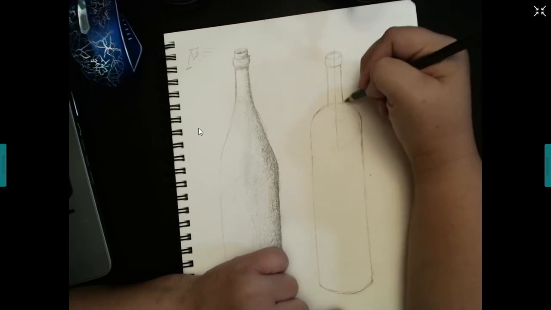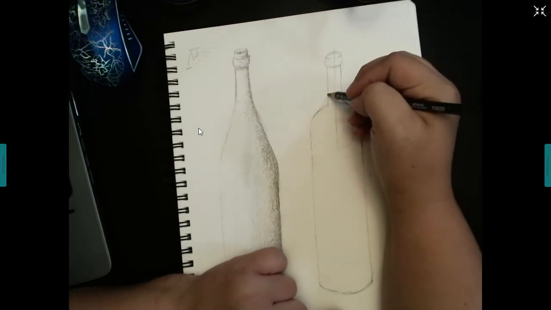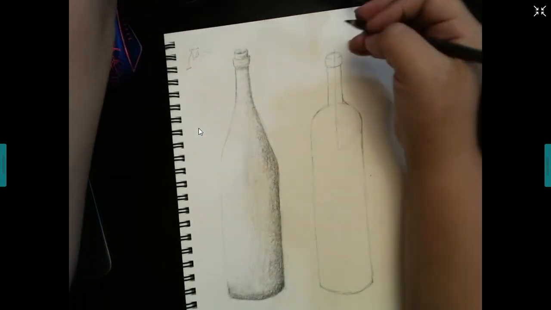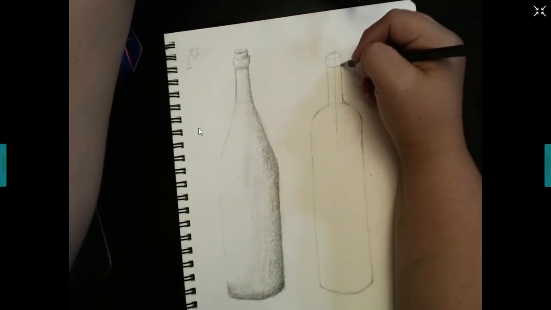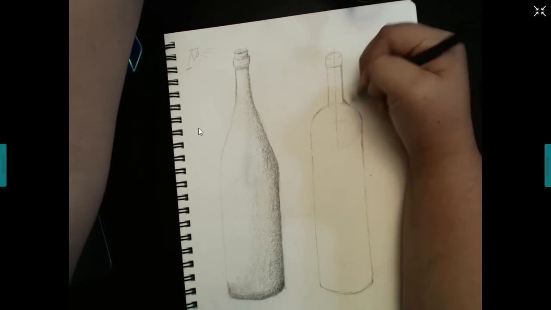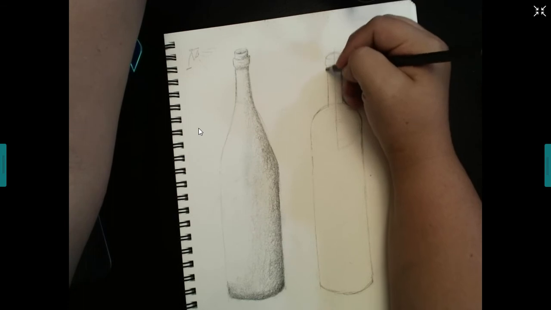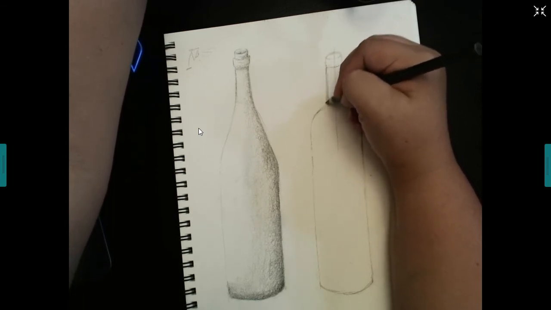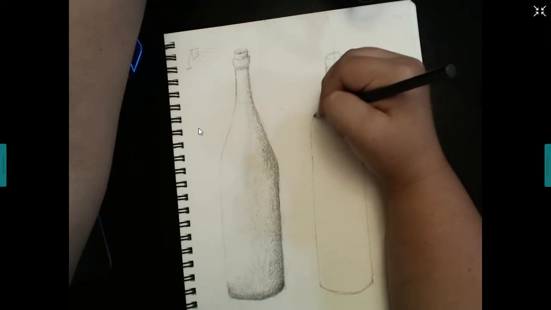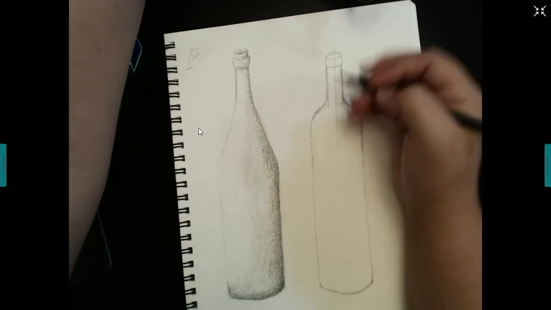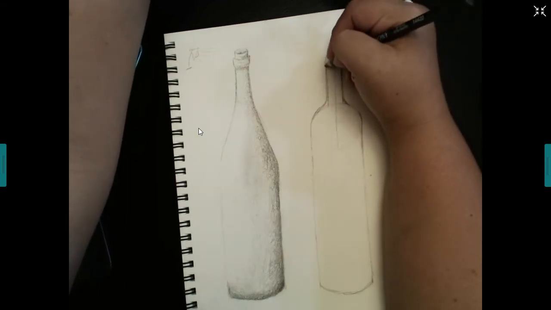And then we're going to smooth this out a bit, kind of like how it is here. Oh, geez. This is really, really thin. I'm sorry. Okay. Fix that. And then, here we go.